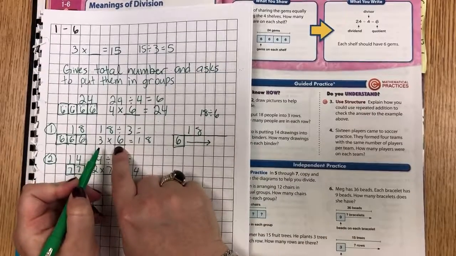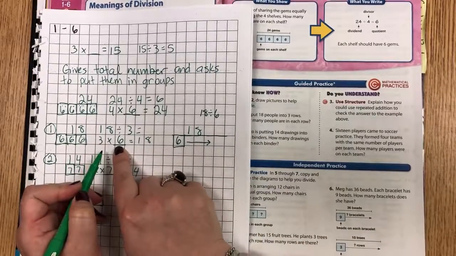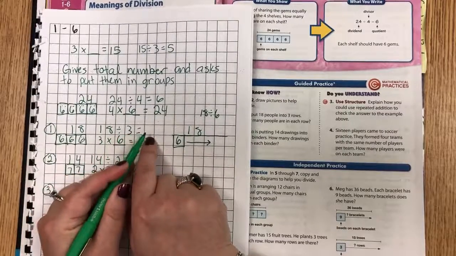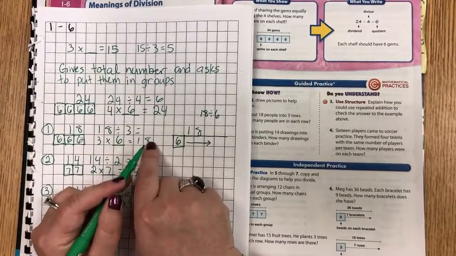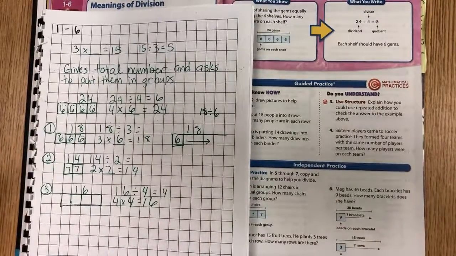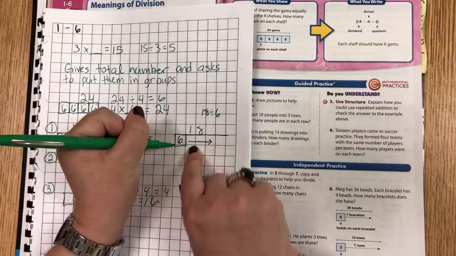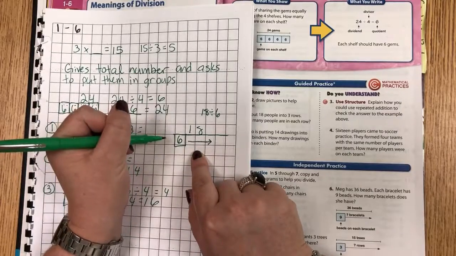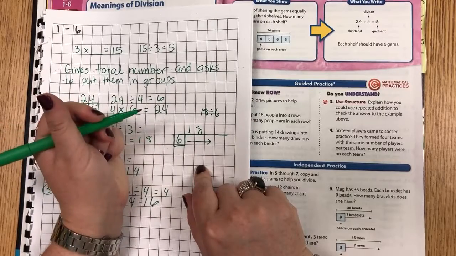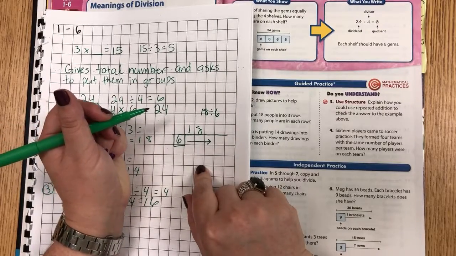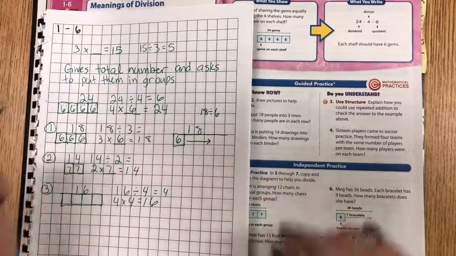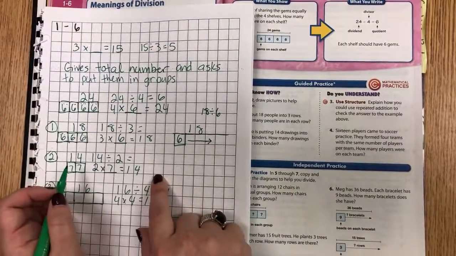Now I've already solved it this way over here. So now I'm just making a fact family. If 18 divided by 3 is 6, 18 divided by 6 is 3, right? Because everything can be flip-flopped and it's still the same. So when you see this, you're still doing division. You're just now figuring out how many boxes there are. Okay? So it's a little bit different, and when you see that, that can probably be a little bit confusing at first. Same thing with number 2.